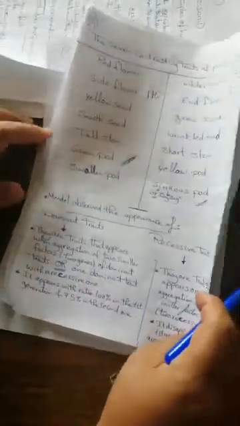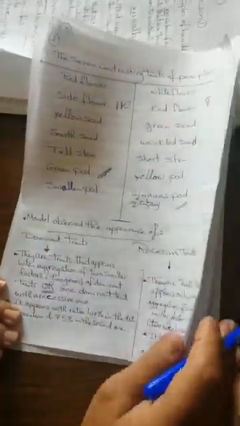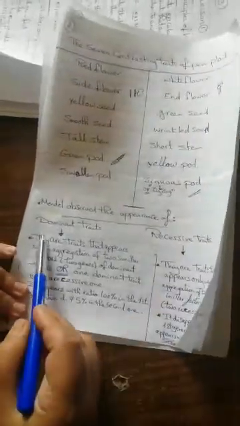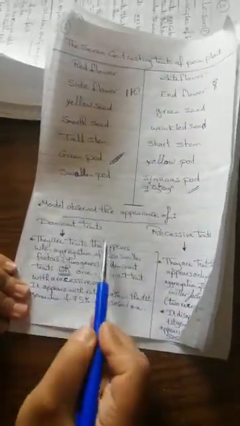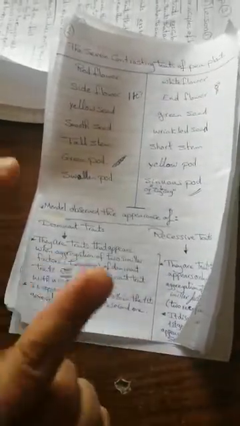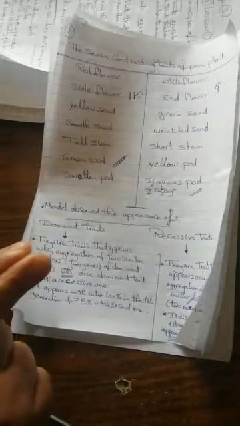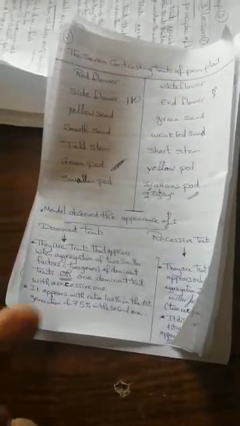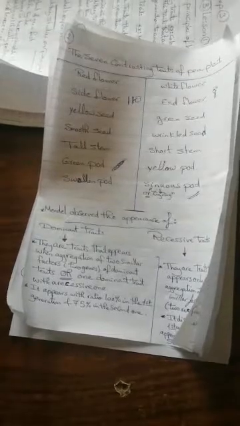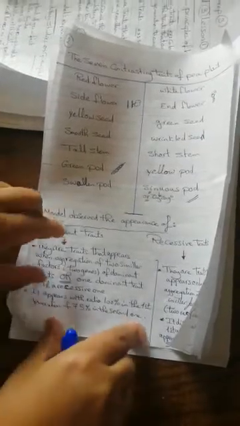Mendel observed during his experiment the appearance of dominant trait and recessive trait. What is the dominant trait? Dominant traits are the traits that appear if two similar factors of genes dominate over another, or one of them is dominant and the other is recessive. We will illustrate these two definitions in detail in the third paper now.